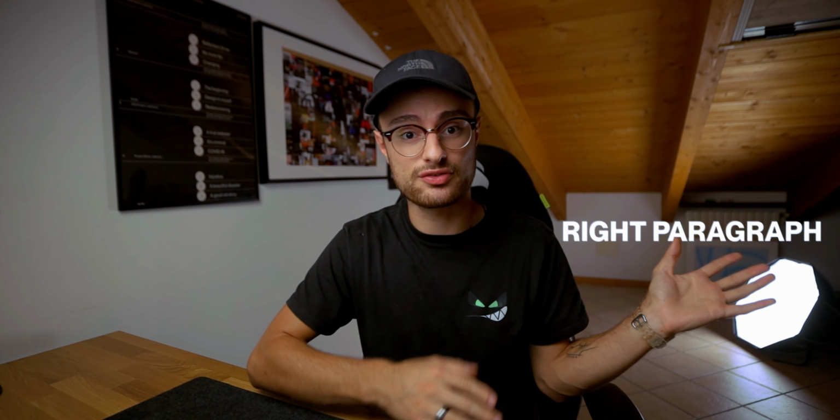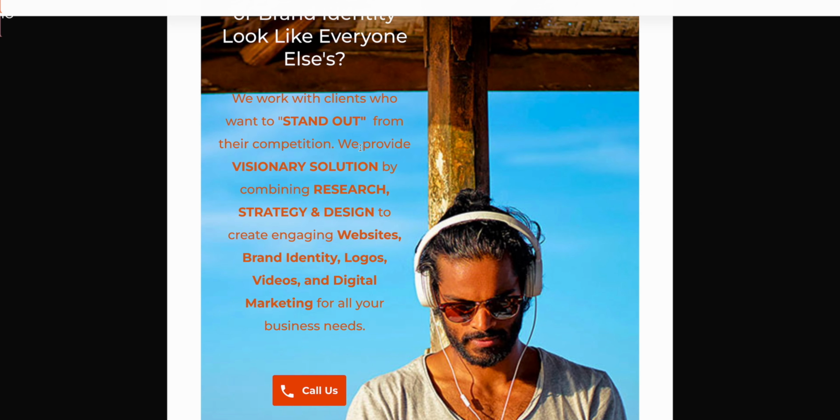The next one is a mistake that I see 90% of the time when I review websites from beginners and it is text alignment. Let's say that you have a text and you want to put it on the right of the page or on the left of the page, and you keep the text alignment to the center. Well, there is nothing more wrong. And this is a clear example of a paragraph that is aligned to the left of the page, but the text is centered.